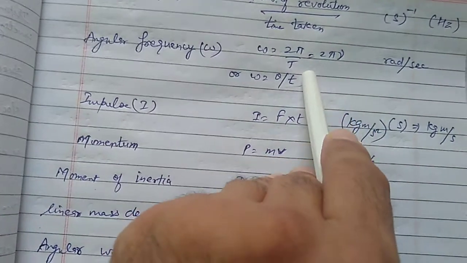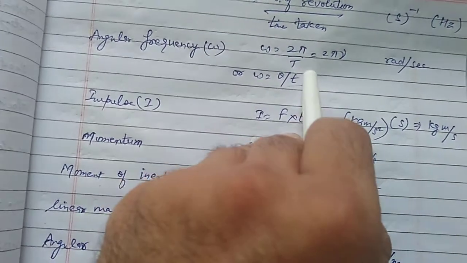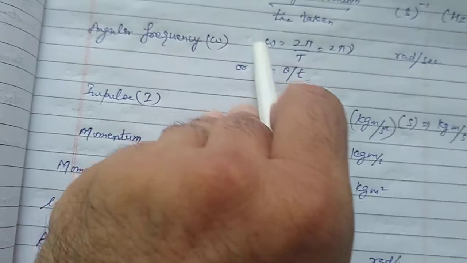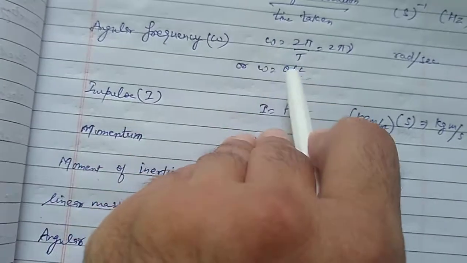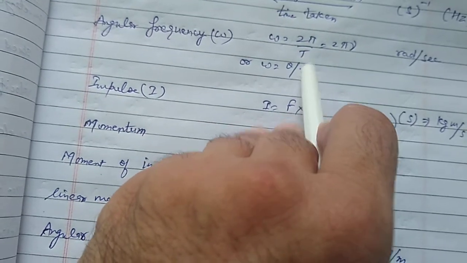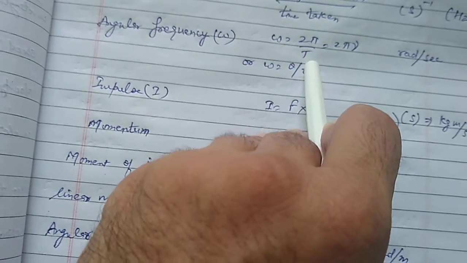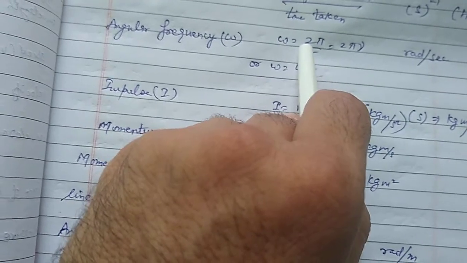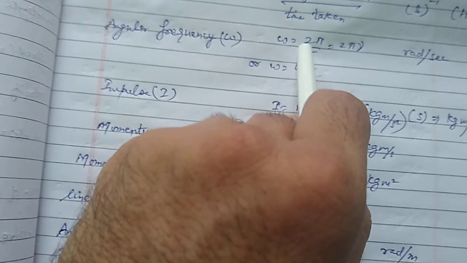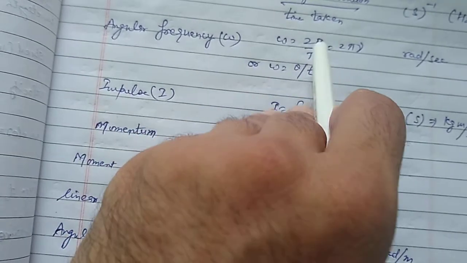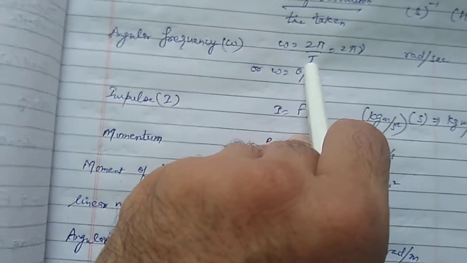How have I written this expression? Just see. If I take a body revolving in a circle, and in completing one revolution it takes time t, the angle completed is 360 degree. And 360 degree is equal to 2 pi radian. So it is 2 pi by t. In this manner, we have written this expression.